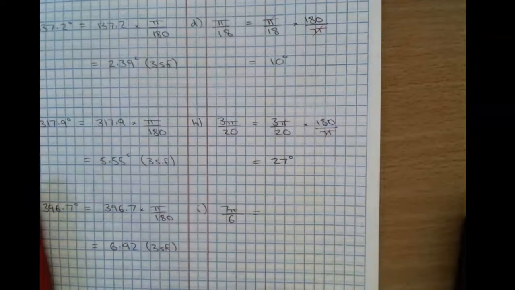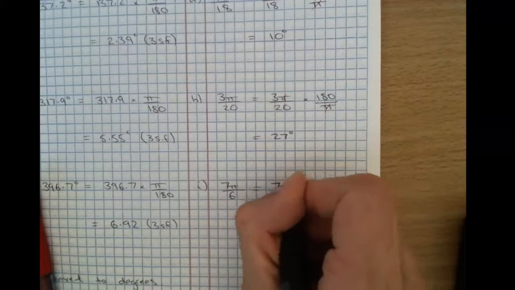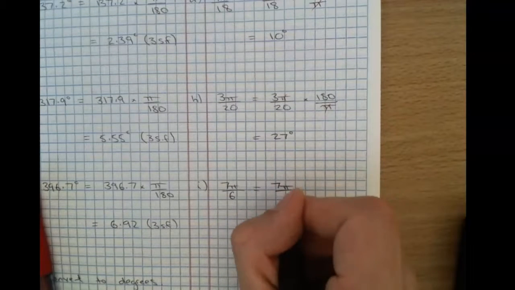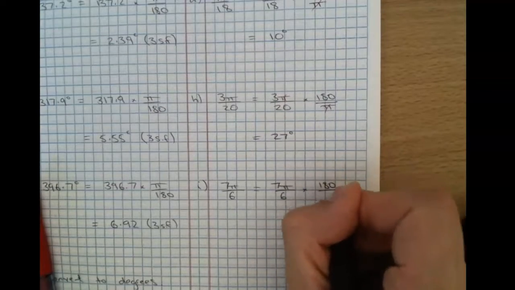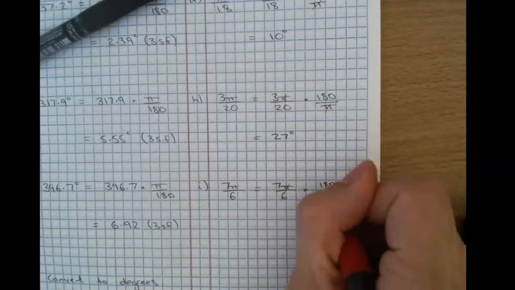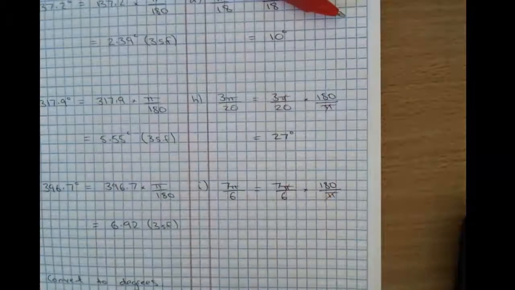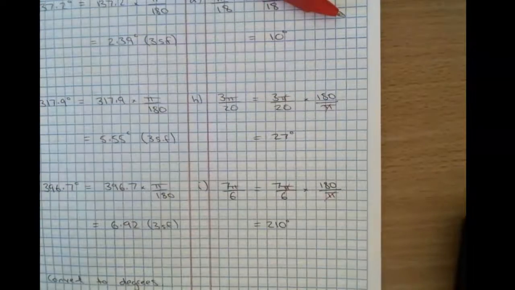And finally, I, I have 7 pi over 6, 7 pi over 6 times 180 over pi. These values would cancel. So we've got 7 times 180 over 6, which is 210 degrees.